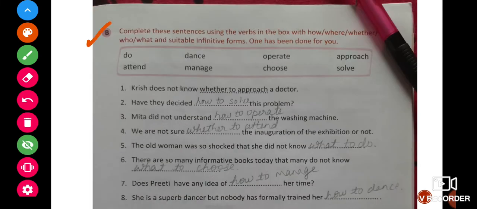This is your question number B. Here you have to fill in the blanks using how to, where to, whether to, who to, or what to, and choose any of these verbs which fit with the sentences.